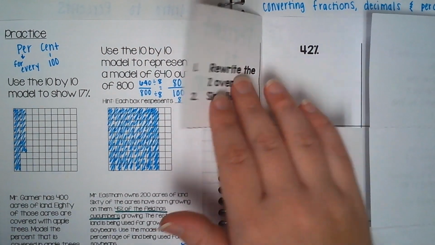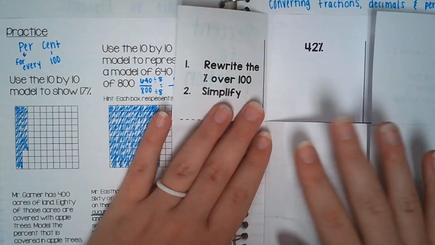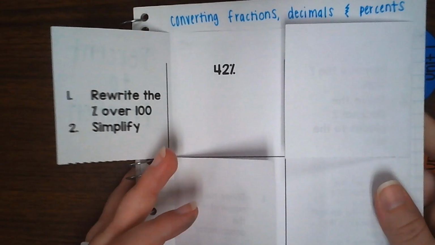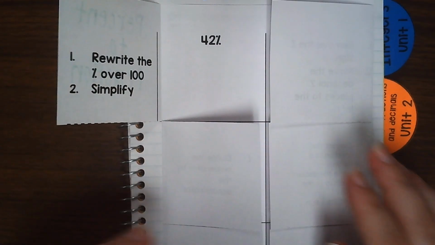Okay, so when I'm converting a percent to a fraction, the steps are: rewrite the percent over 100, then simplify.